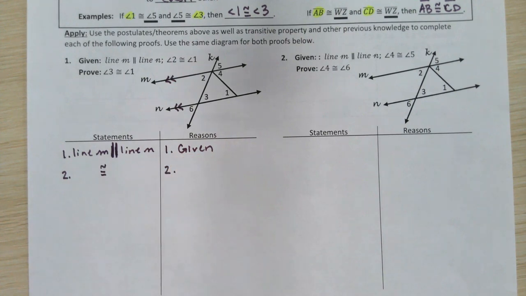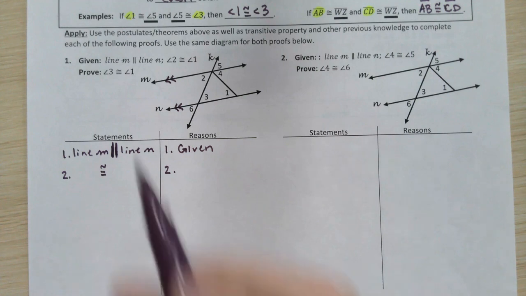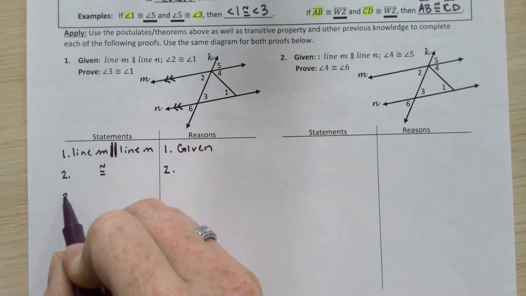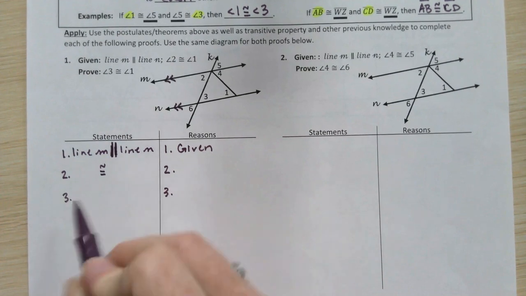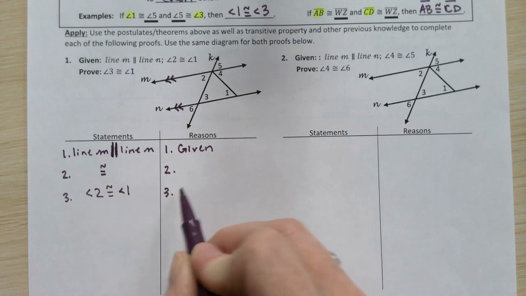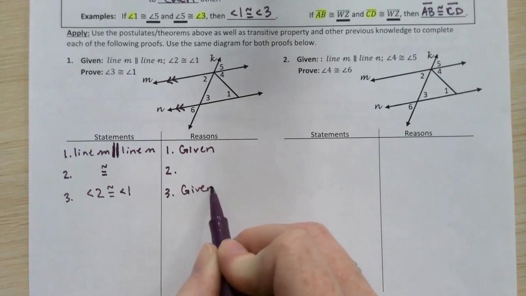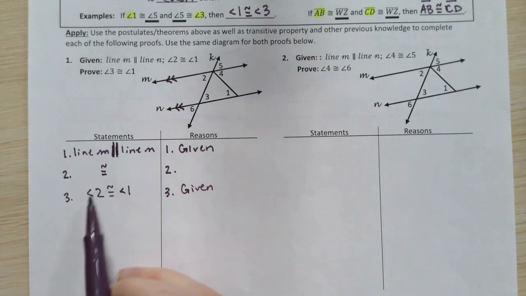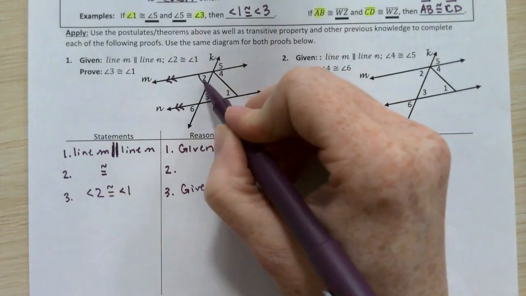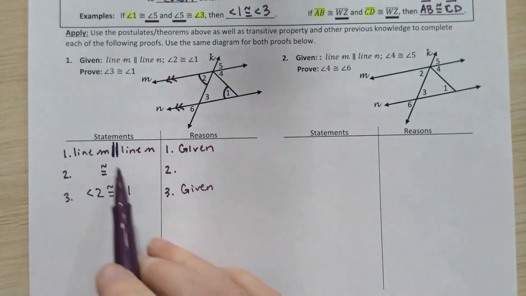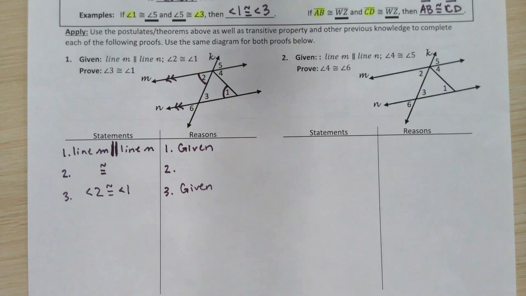But in order to make a good choice, I feel like I should probably also pay attention to my other given. So although this seems a little bit weird, I'm going to fill in my other given, angle 2 and angle 1, down here in statement and reason number 3. And then I'm going to think about those angles in my picture as I'm considering how these parallel lines might be helpful.